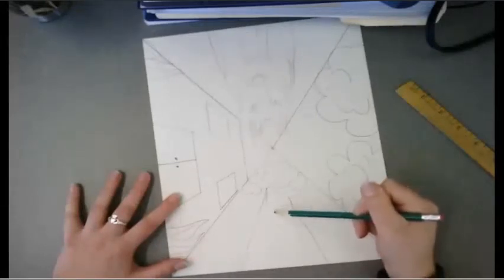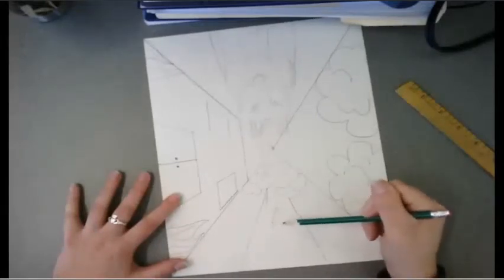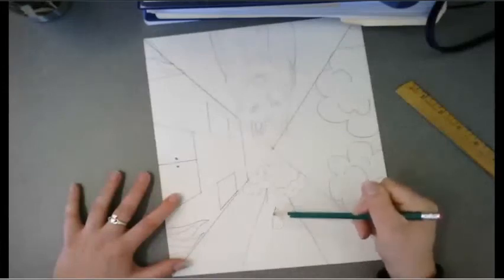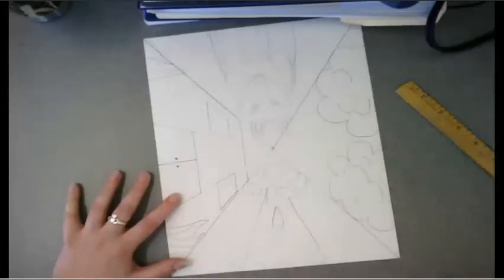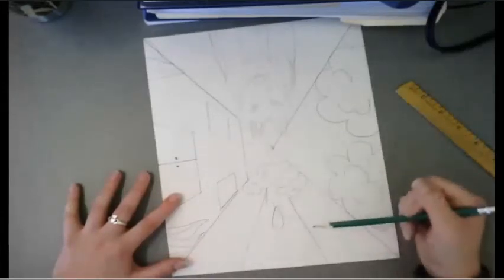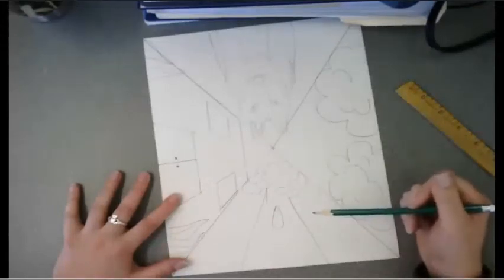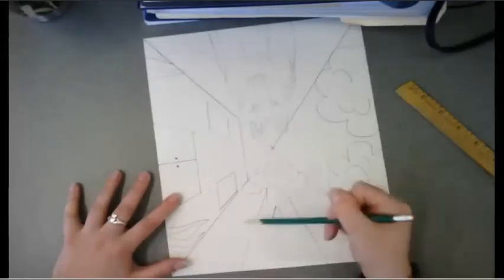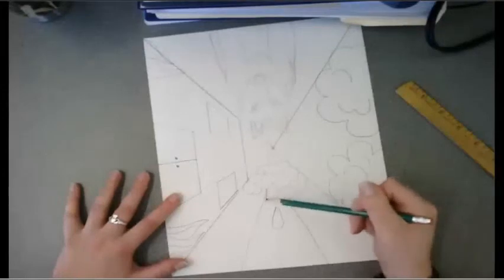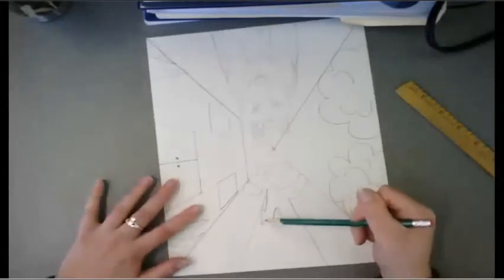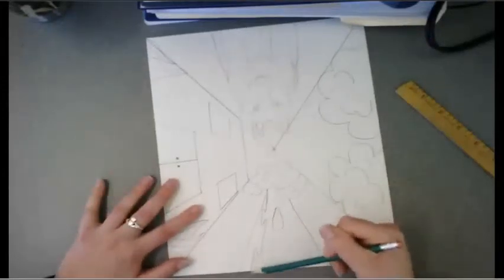You draw a hole. The hole also has to go back into perspective. If you just draw a normal oval, it won't look the same. If you want to add branches, you can. If you want to add texture, you can do that too. I'm going to add some tree texture to mine.